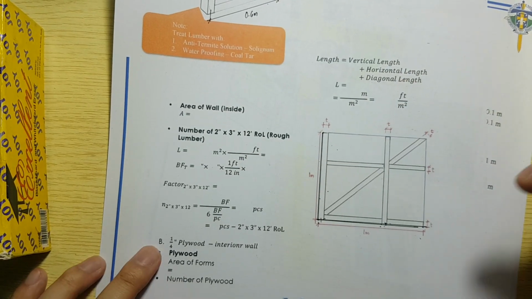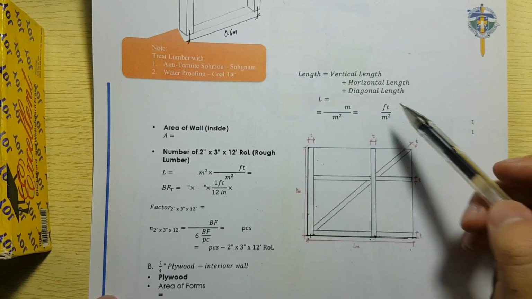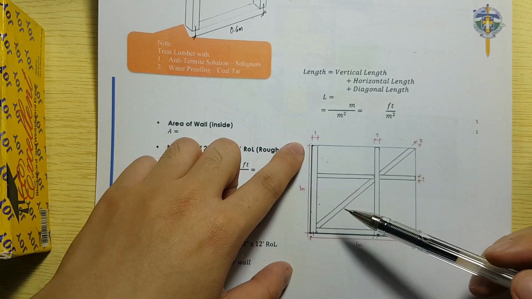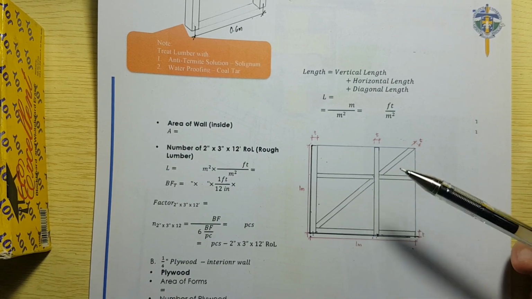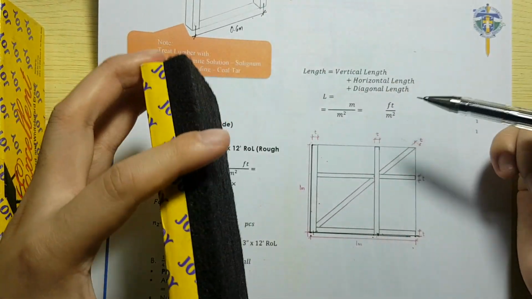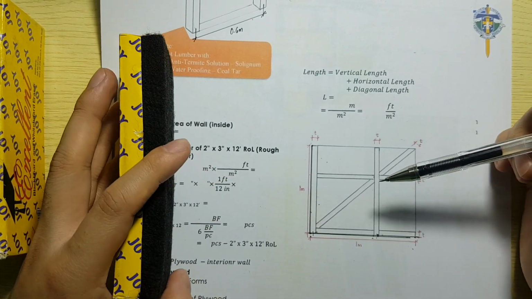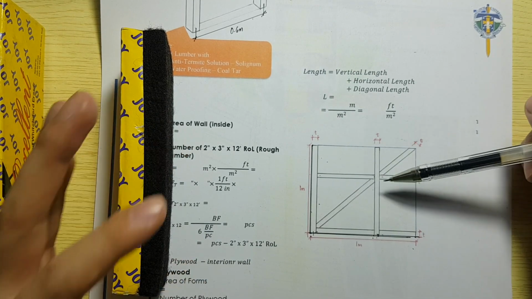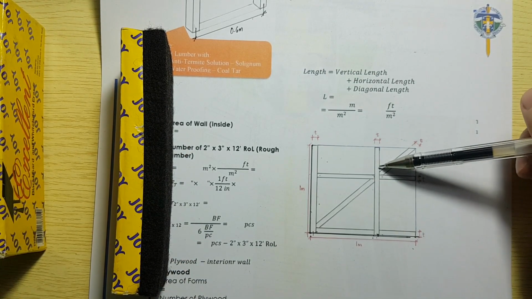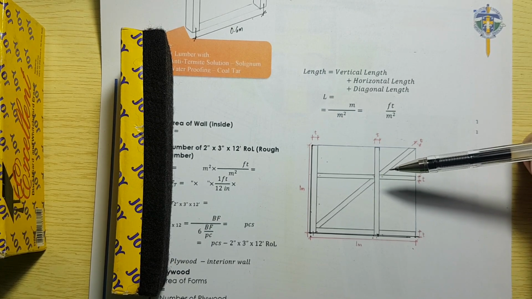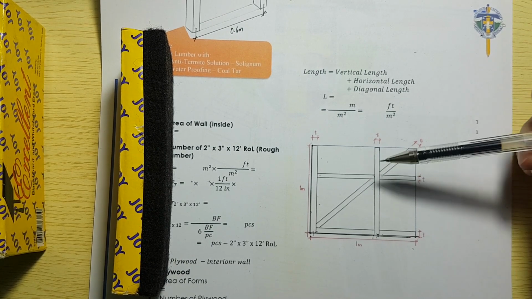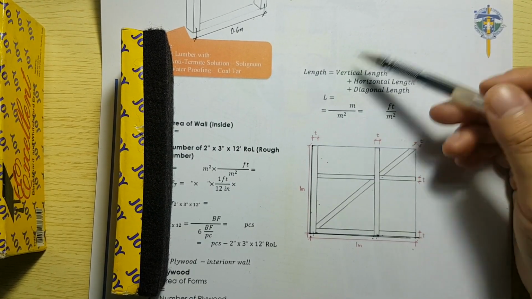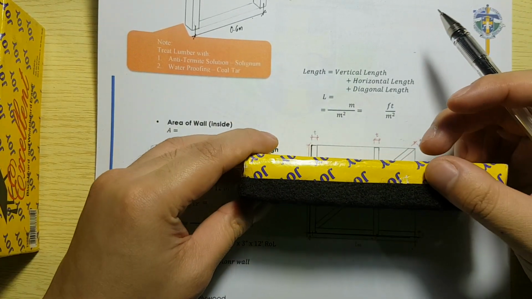Okay? So after that, we now determine the length. So ano yung vertical, ano yung horizontal, and ano yung diagonal. So for the vertical, take note, hindi tayo dapat nagpuputol sa vertical. When we are doing our cuts, it is better if we do it with the horizontal. Okay? Kasi yung vertical, pag pinutol mo yan ng vertical, maglalagay ka ng splice block. Okay? Pero mas stable if it is a continuous one. So hindi tayo magpuputol sa vertical. Sa horizontal tayo magpuputol. Okay?